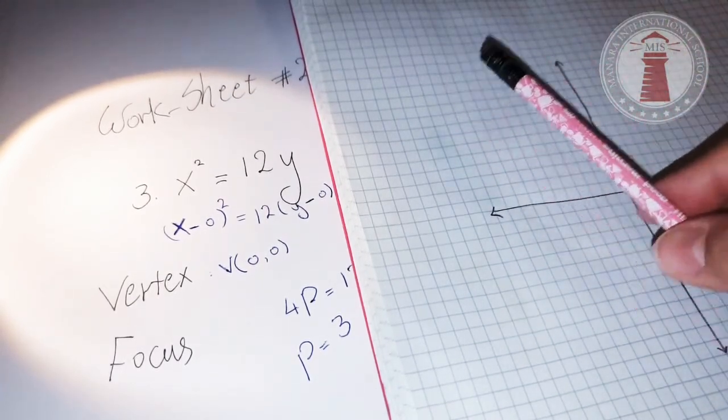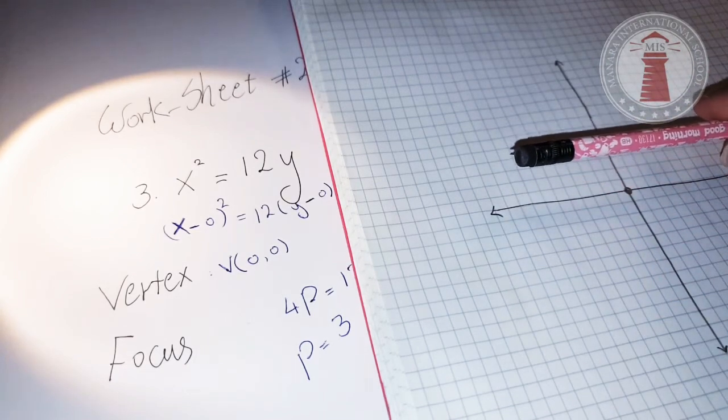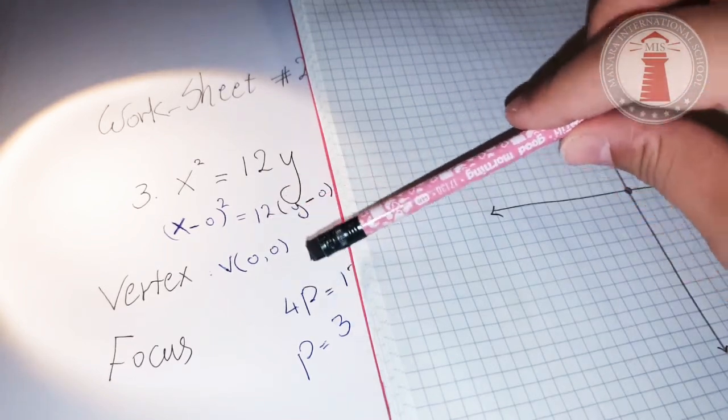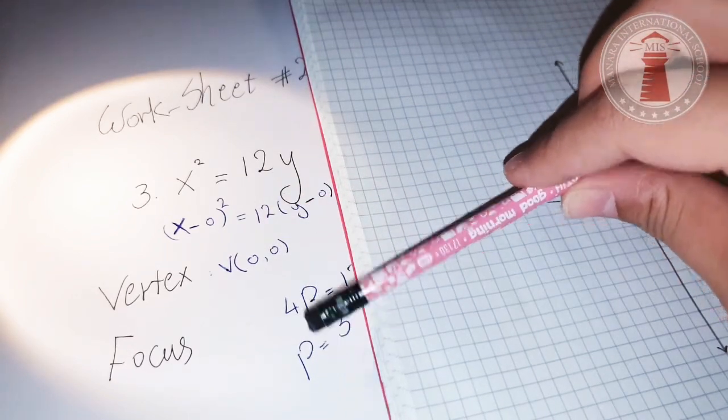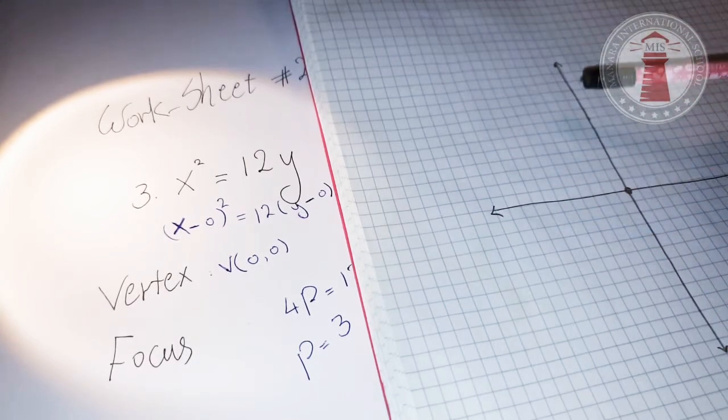It doesn't move right or left. So moving up and down now leaves us with the sign of the factor multiplied by y. Now p is positive, which means it's going to move up. So the focus is upward. The focus is up here.